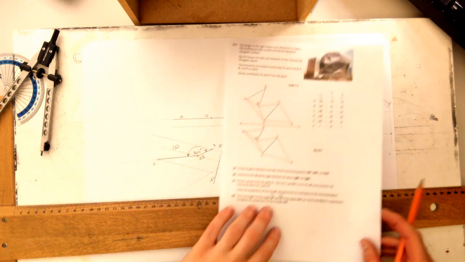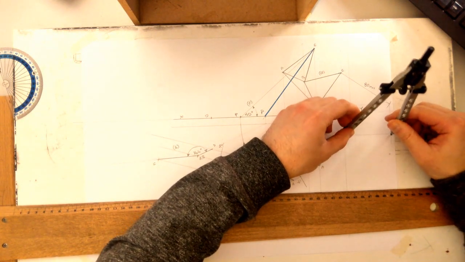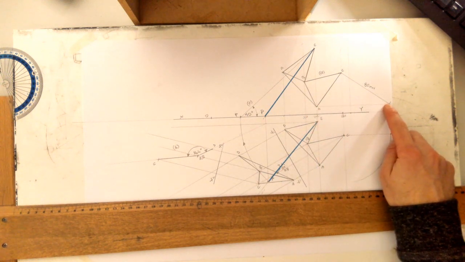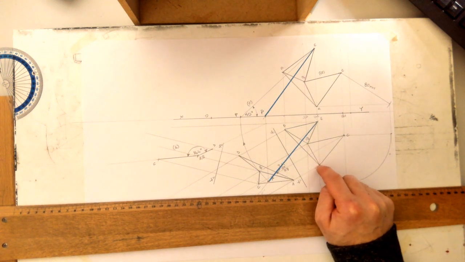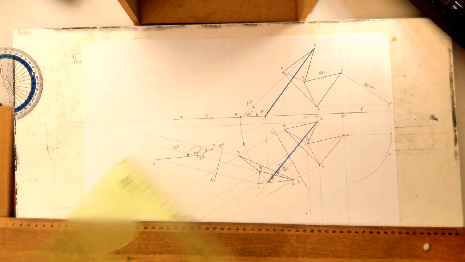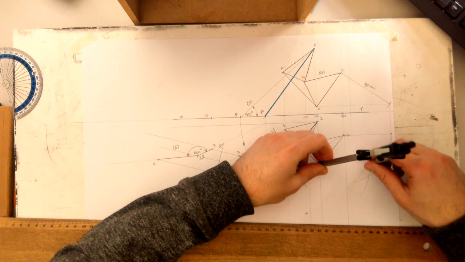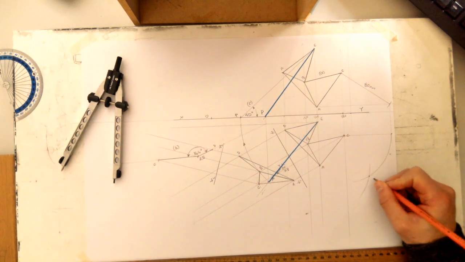Now F, we can see in the question, is somewhere down here. So what we can do then is take that length, rotate it around. We don't know where it's going to stop yet, but we can rotate that distance. We know that AF is going to be 70mm in length. And with this line here, A to F is going to be a horizontal line. It's going to be parallel to XY line. So that means we can swing a 70mm distance from A and use it as the true length. So 70mm from A crosses over at that point there. And that gives us F.